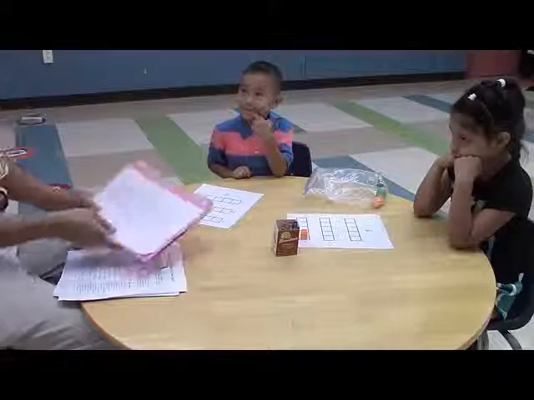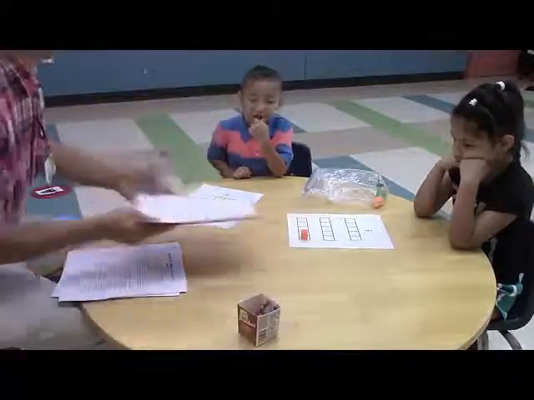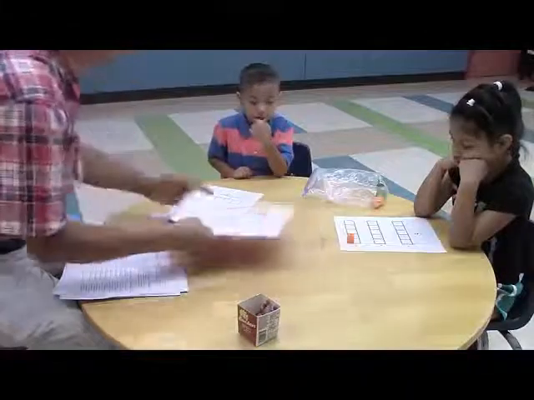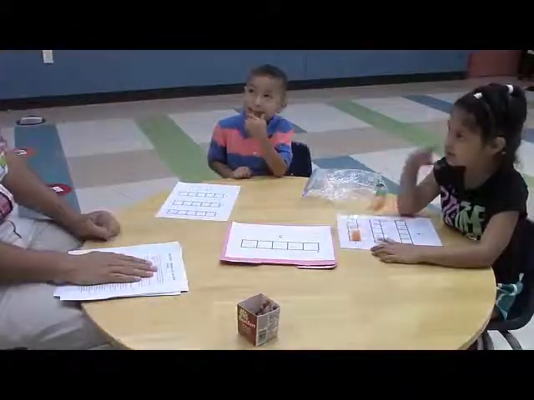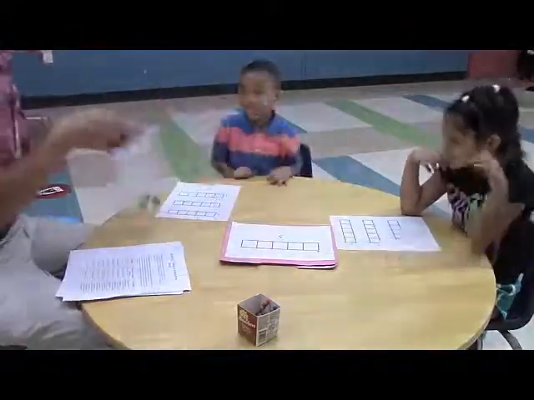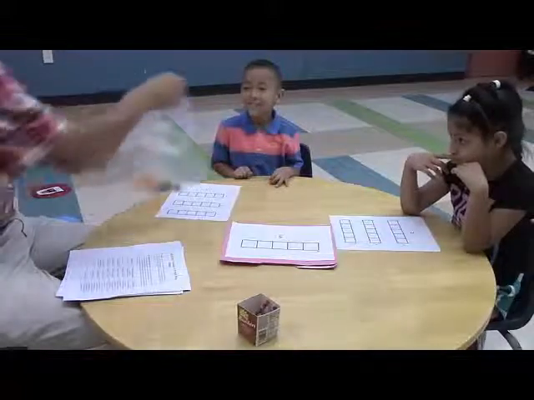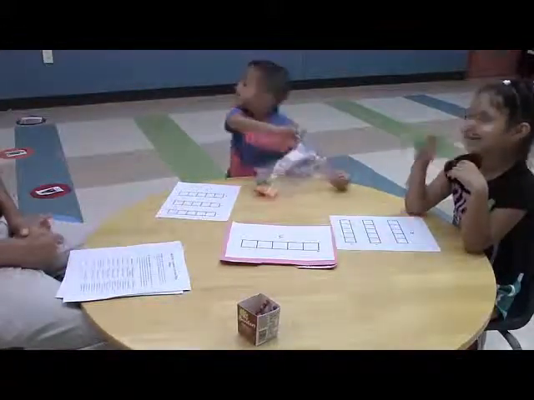Okay, for this activity we will use this map, and this will be in between Jaime and Emily. Okay, now Jaime, open the bag. Emily, introduce your hand.